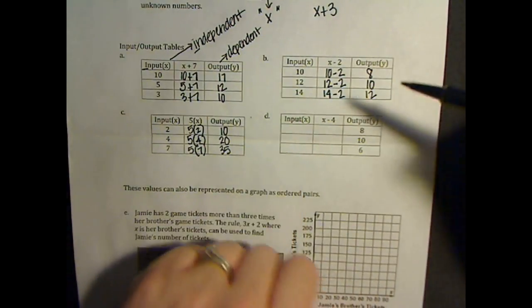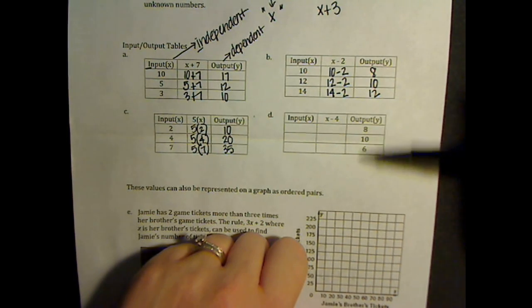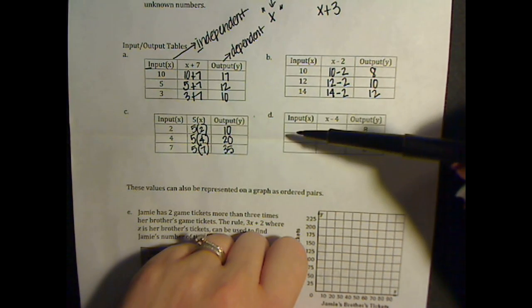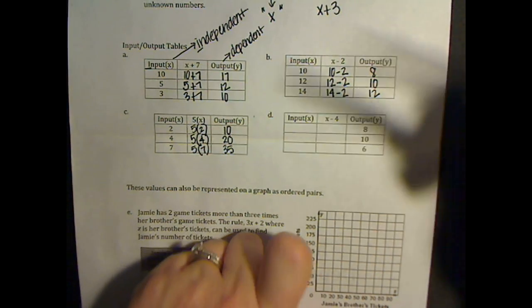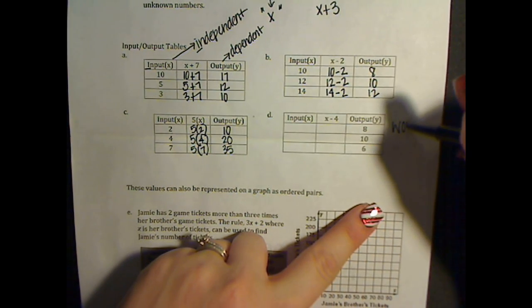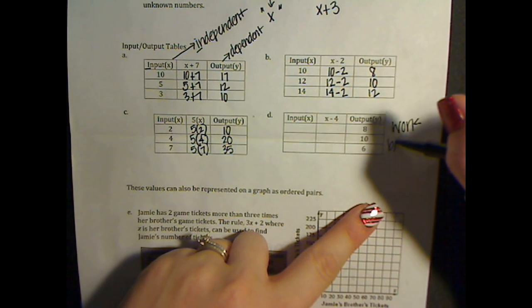Now this one's a little different. It gives me the outputs, and I need to find the inputs. I can still use the rule, but in order to get the input, I'm going to work backwards.